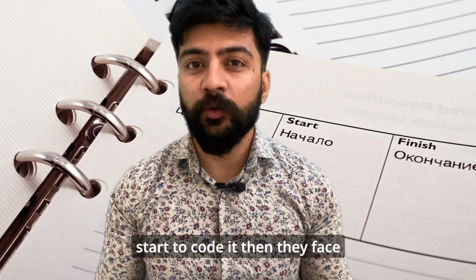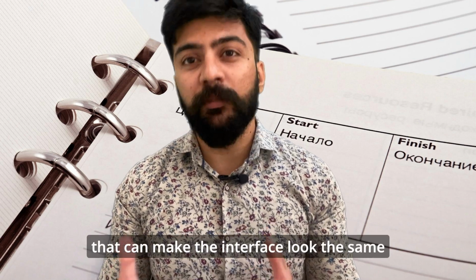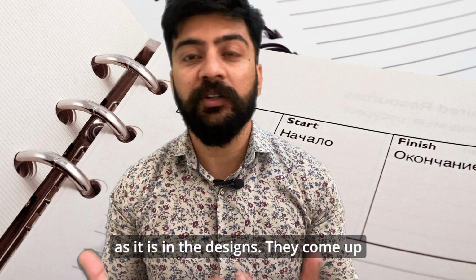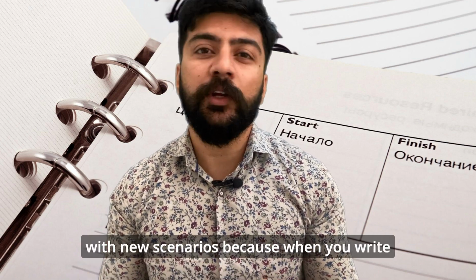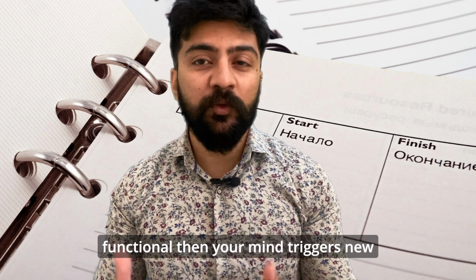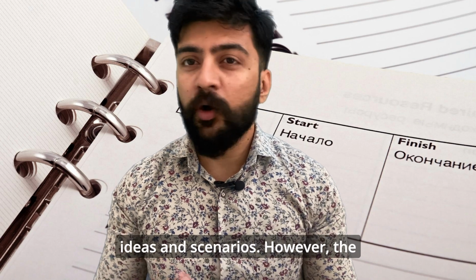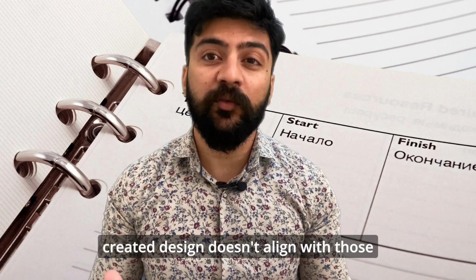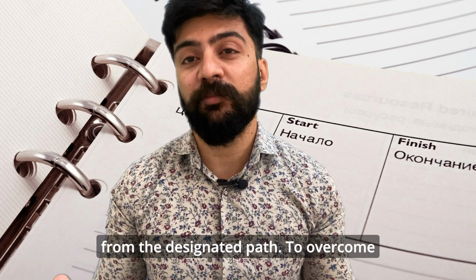Once developers start to code it, they face challenges like there is nothing pre-built that can make the interface look the same as it is in the designs. They come up with new scenarios because when you write code and when you have something functional, your mind triggers new ideas and scenarios. However, the created design doesn't align with those scenarios and the team feels we are away from the designated path.